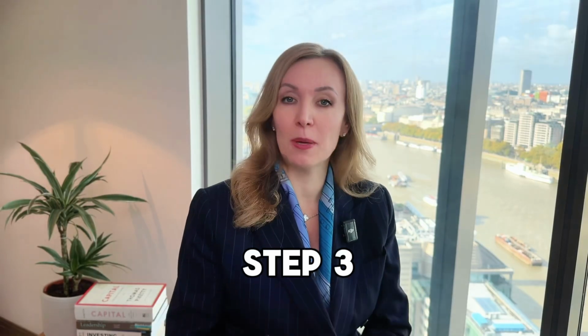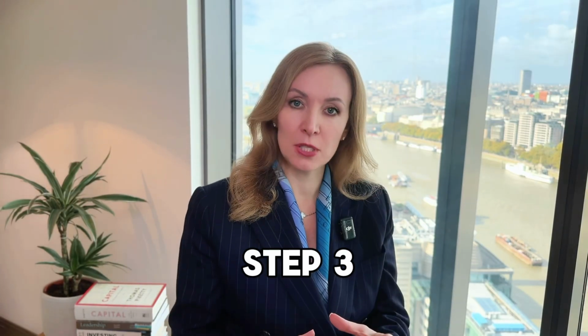Then you move on to step 3. Take a position. Evaluate possible solutions, compare them, and choose one. Don't sit on the fence. Choose a path forward and be ready to defend it. Then you move to step 4.